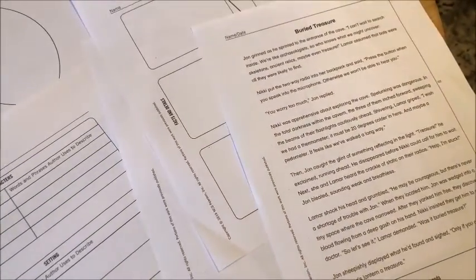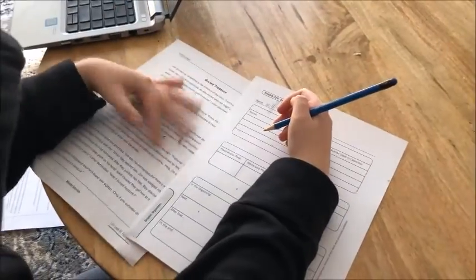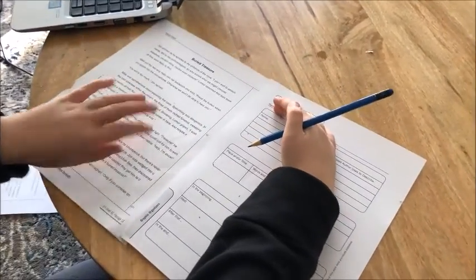And you're going to be describing the characters, the setting, and the plot. Do you understand what to do? Yeah, I think so.